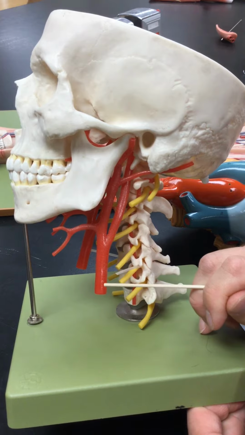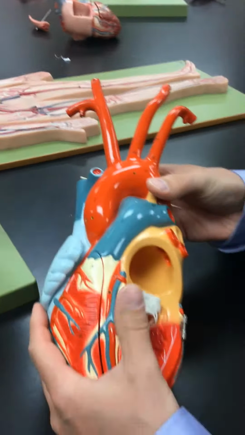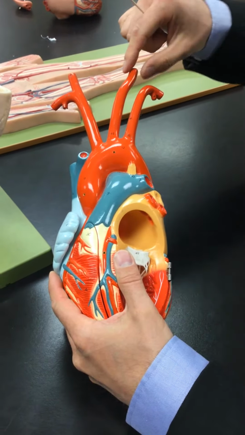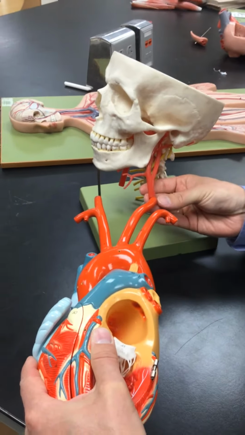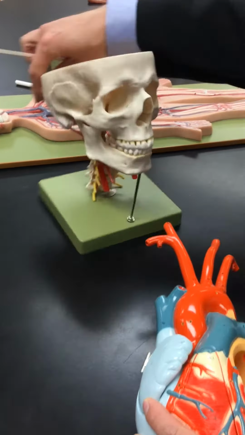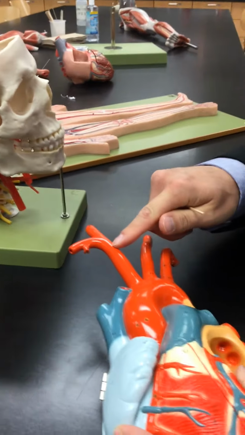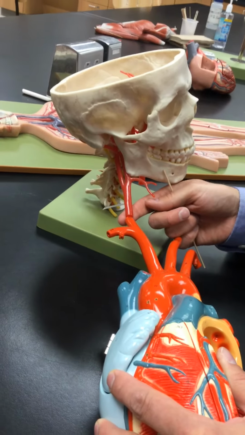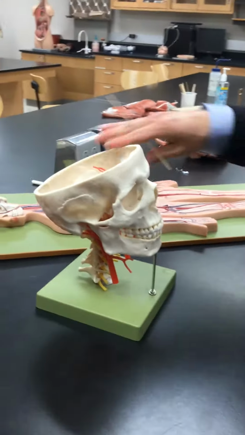The common carotid on the left is the same on this heart model as this vessel right here. So this is the left common carotid. If you were thinking about how your heart connects, we have this vessel connecting to the left common carotid. On the opposite side, the right common carotid is a branch off of the brachiocephalic artery, so it connects like this. And so our heart is pumping blood to the brain through those 2 vessels.